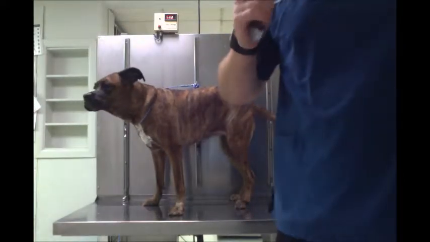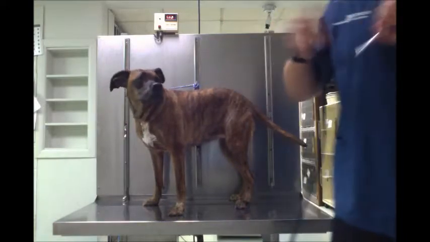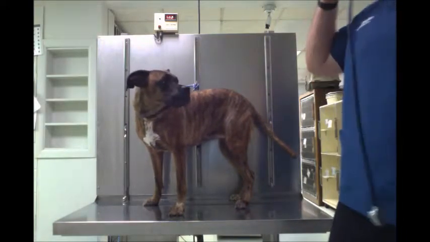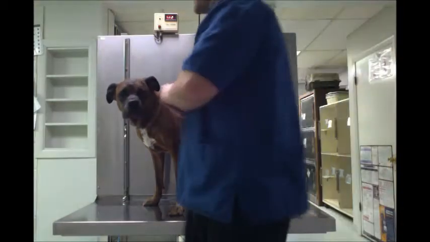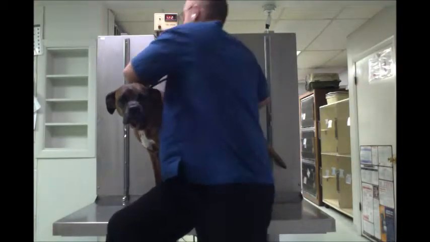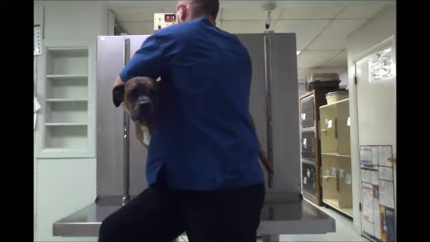I'm going to listen to her heart and lungs, and then I'm going to assess her an ASA grade. So we'll take a heart rate first on the left side. We're going to count for 15 seconds here.